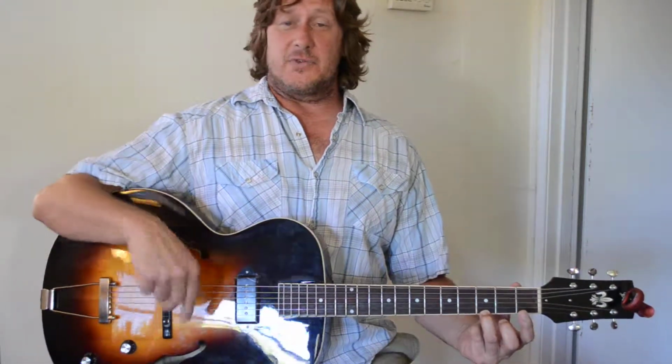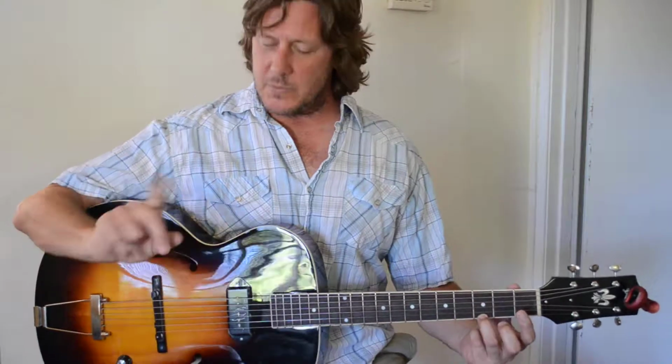1, 2, 3, 4. The quarter note strum. It's one of the most rudimentary strums when learning how to strum the guitar, but also a fantastic strum regardless. So, 2 measures of G. 1, 2, 3, 4.